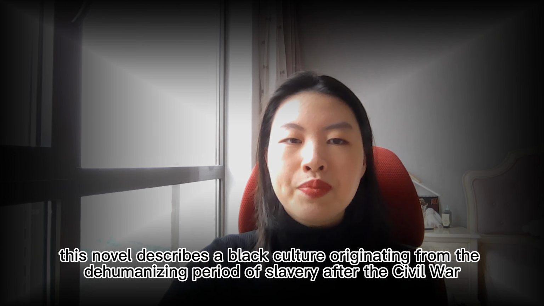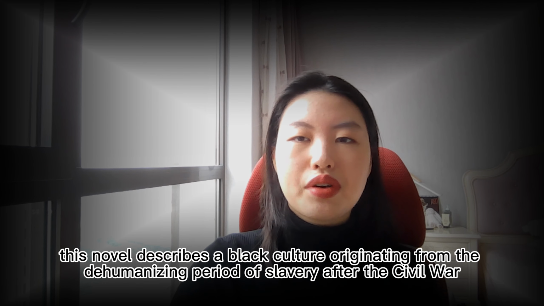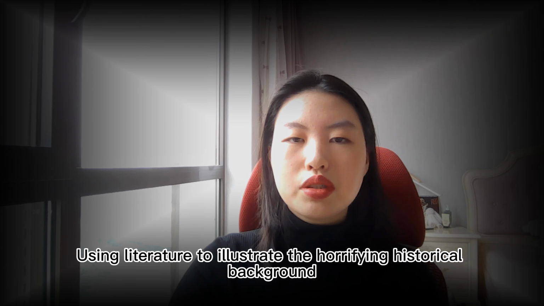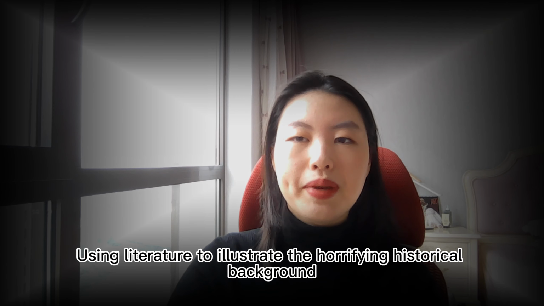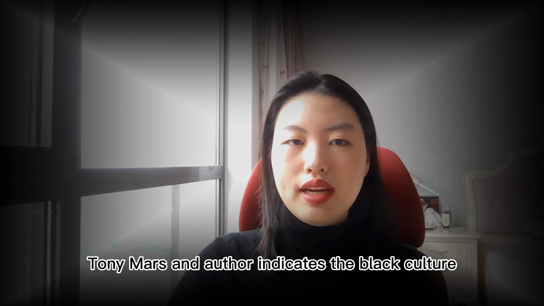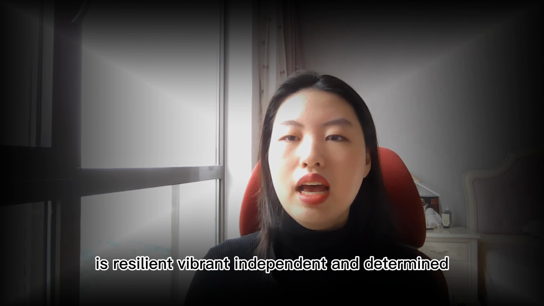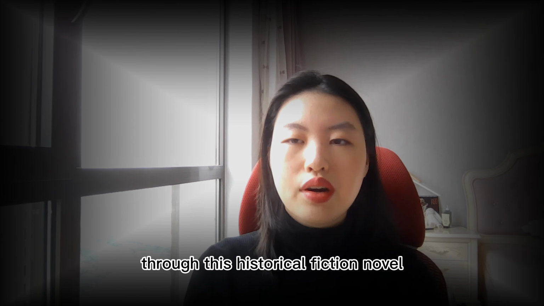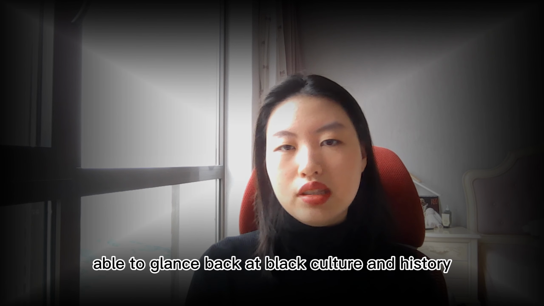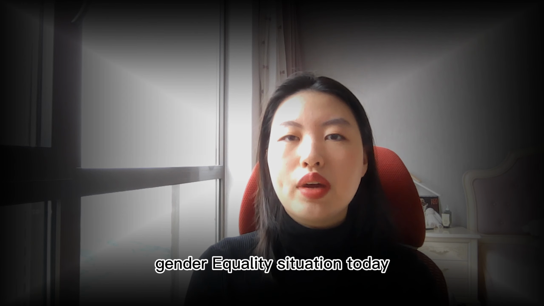Overall, this novel describes a Black culture originating from the dehumanizing period of slavery after the Civil War, using literature to illustrate the horrifying historical background. Toni Morrison, the author, indicates that Black culture is resilient, vibrant, independent, and determined. Through this historical fiction novel, we are able to glance back at Black culture and history and reflect on the race equality and gender equality situation today.